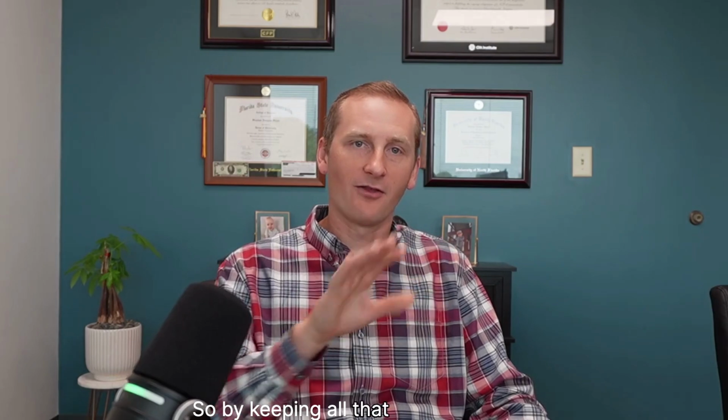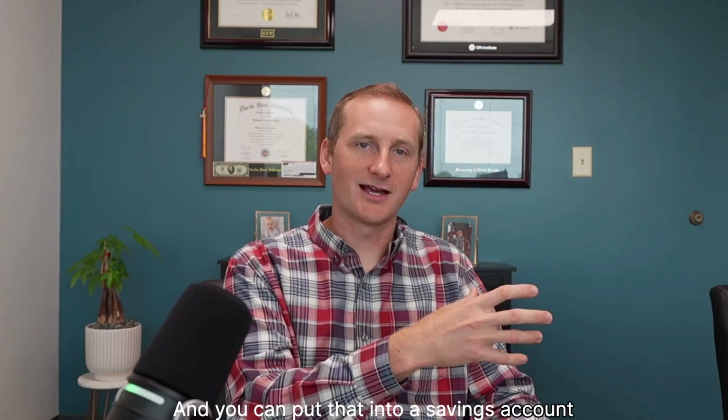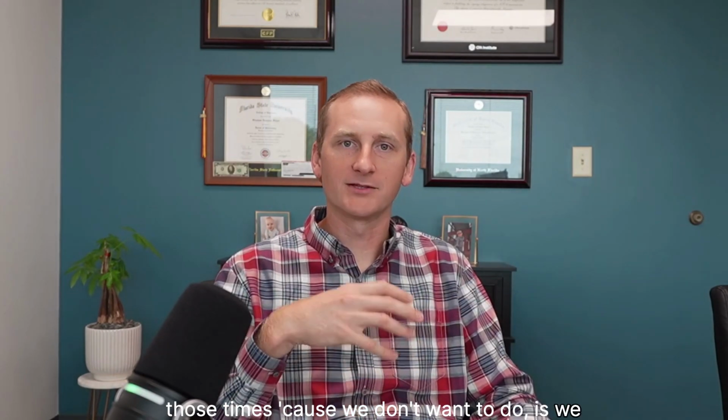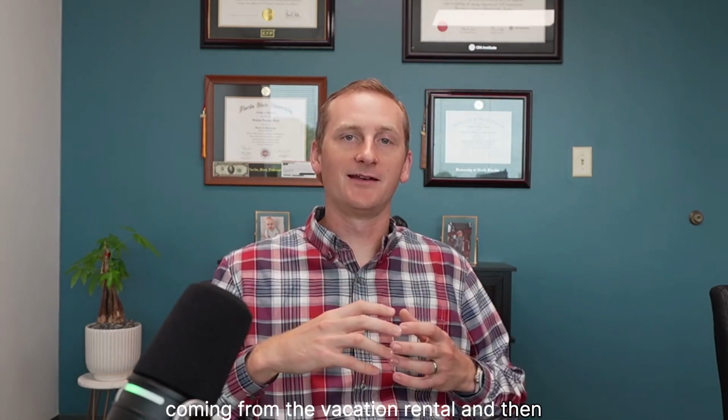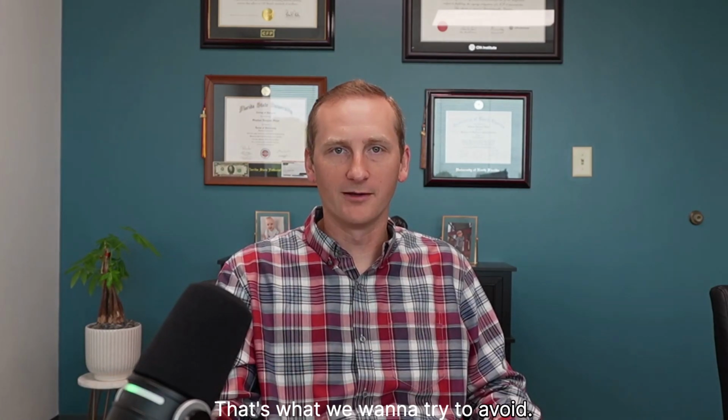So by keeping all that in there, then you know how much you're saving every month. And you can put that into a savings account saying this is for maintenance in the future to make sure you remain solvent through all those times. Because what we don't want to do is we don't want you to have all this great cash flow coming from the vacation rental. And then 2 years down the road, you need a new roof and you don't have the cash flow coming in to pay for it. So now you got to go dip into your personal savings to reinvest back into it. That's what we want to try to avoid.